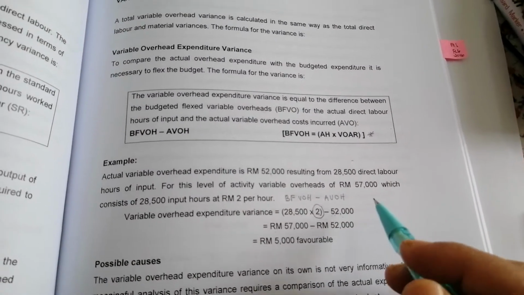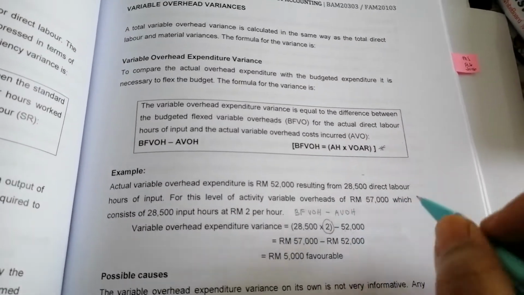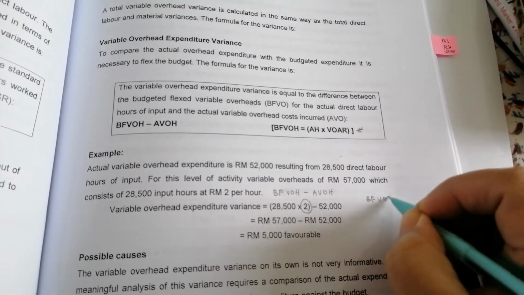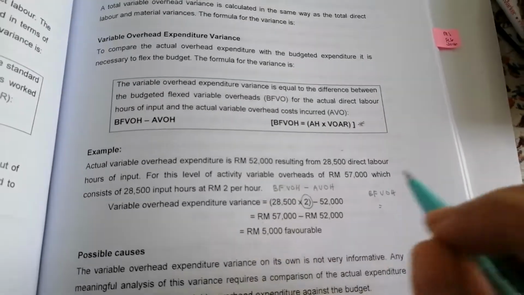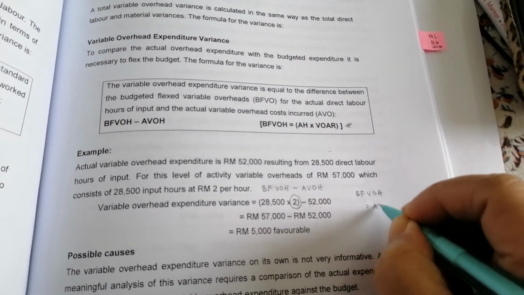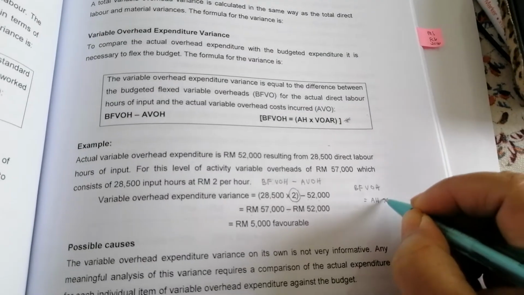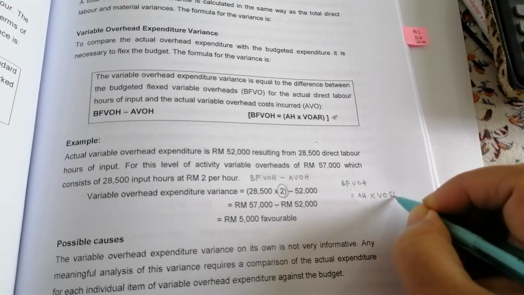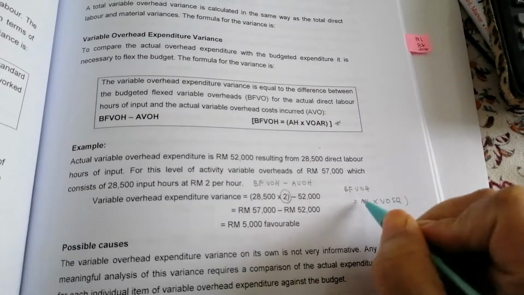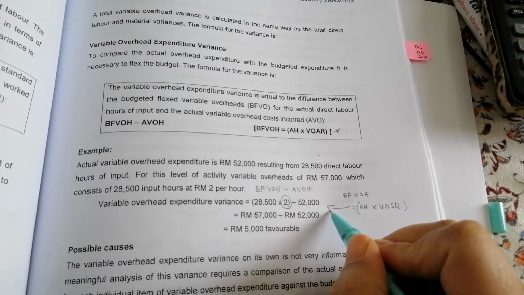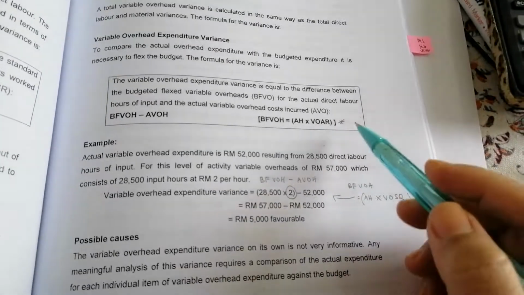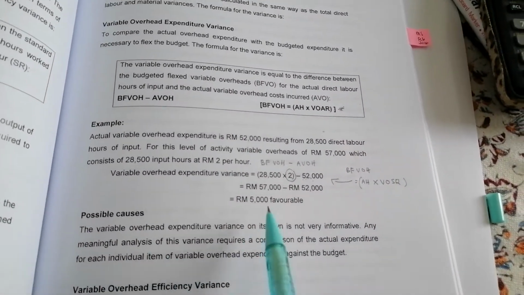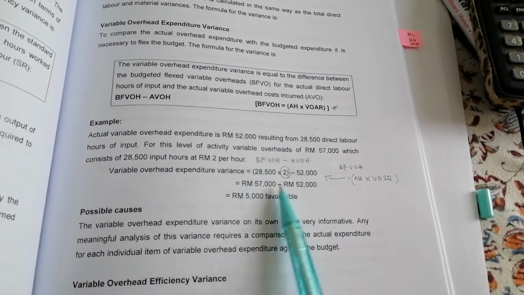So if we look at the examples on how to find the budgeted flex variable overhead, you take the actual hours and then you multiply with the standard variable overhead rate. This is the formula based on the examples. Later on I will confirm which one is the right formula. But right now, let's proceed based on the examples given there.